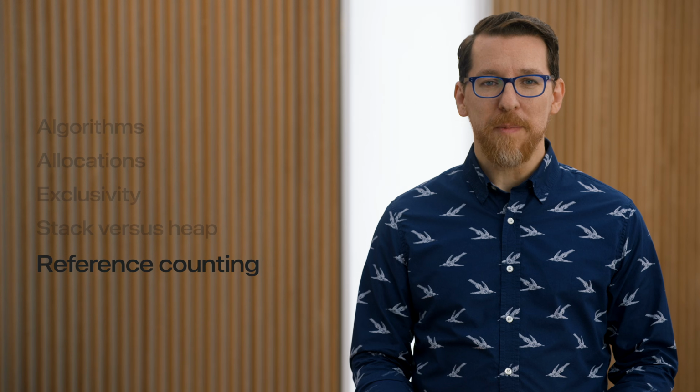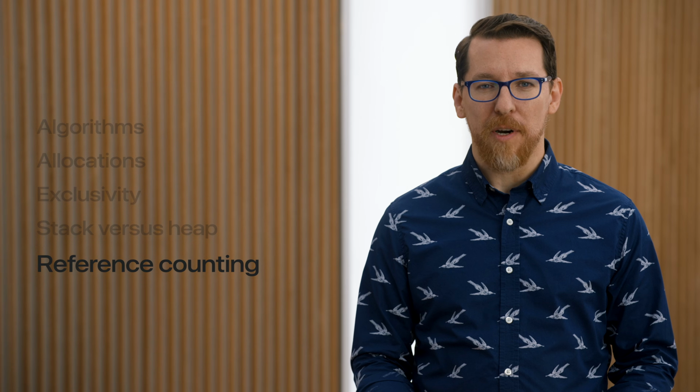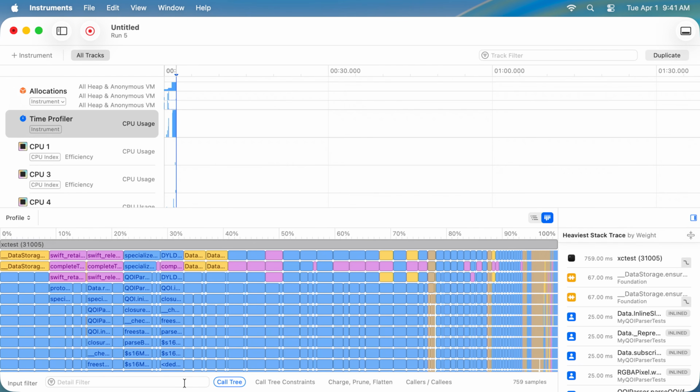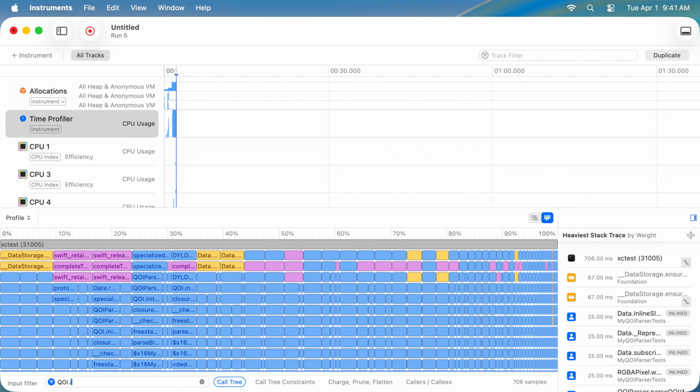For our final optimization, we'll use the standard library's new span types to eliminate most of the reference counting while parsing. Back in the time profiler flame graph, let's use filtering again to only look at our QOI parser. I'll add QOI init in the filter box. The view changes to focus on only the stack traces that include our parsing initializer.